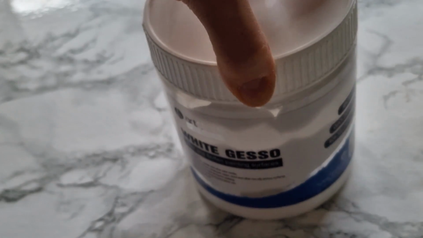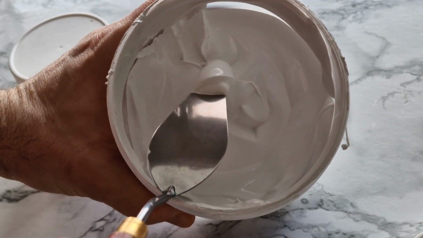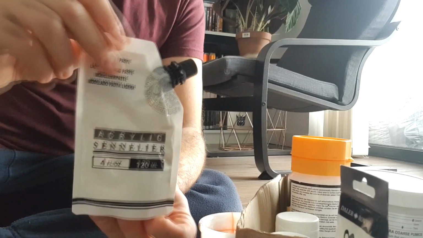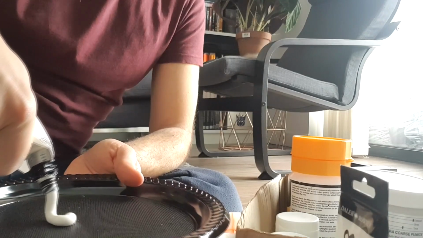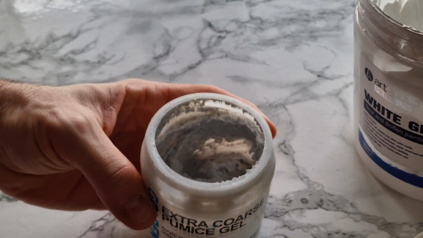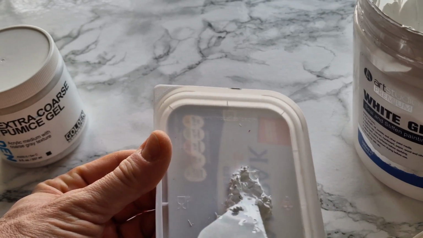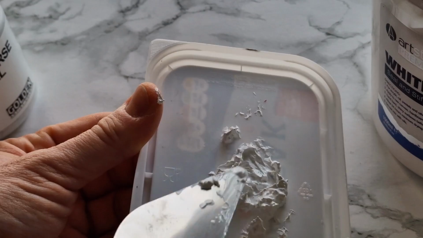On this particular artwork, I've used acrylic gesso as a base, which is smooth and lighter than a modeling paste, like for example the one from Sennelier that I use when I need a little bit more body in the mix. As a texture agent, I went for my favorite one, this extra coarse pumice gel by Golden that never lets me down. I mixed the two together and this will be the texture for the foam.